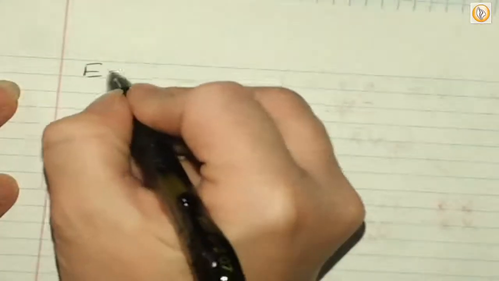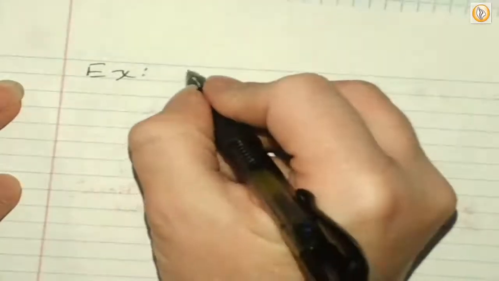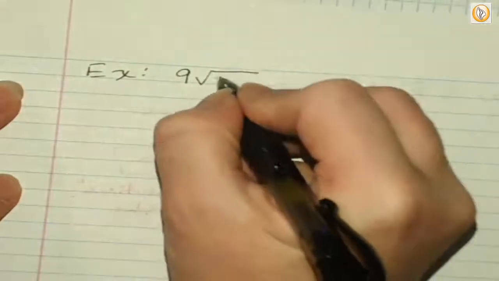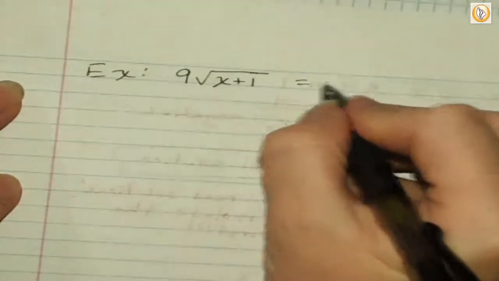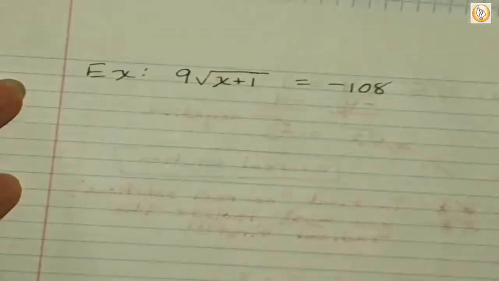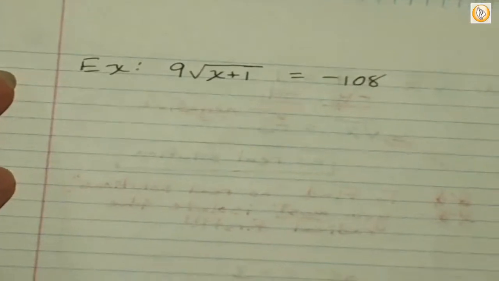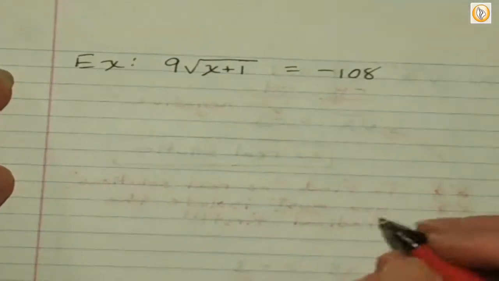We're just going to keep taking it up a notch. 9 times the square root of x plus 1 equals negative 108. Sit back and look at it and tell me what you think we do.